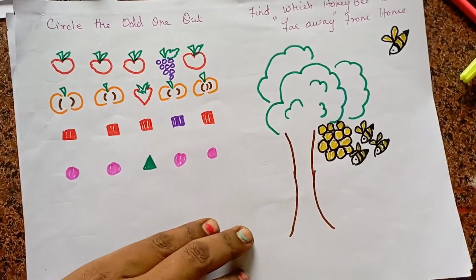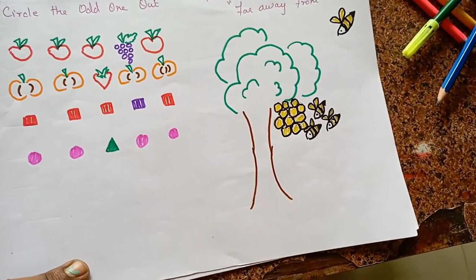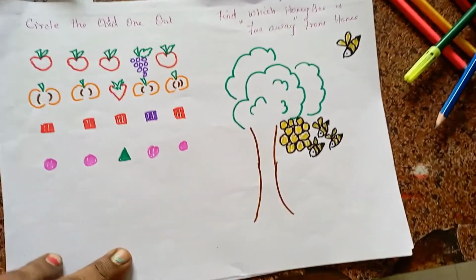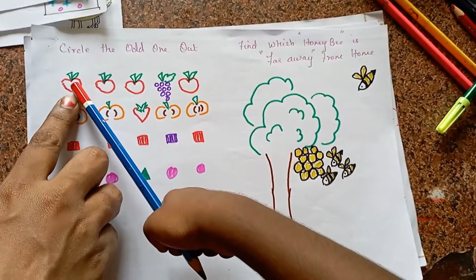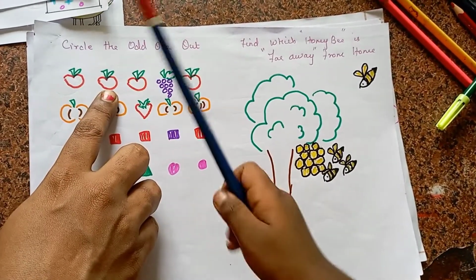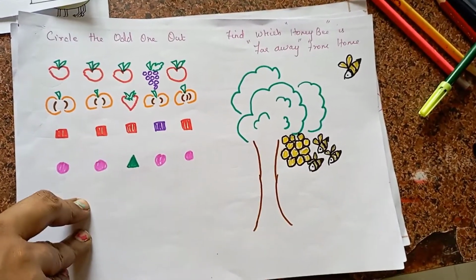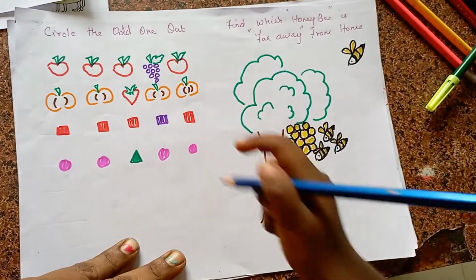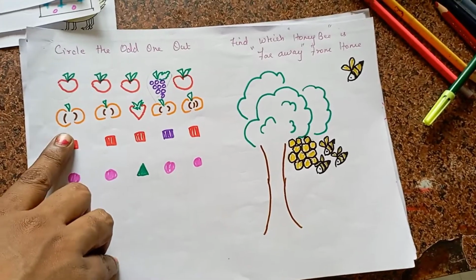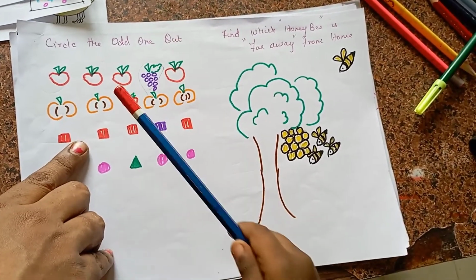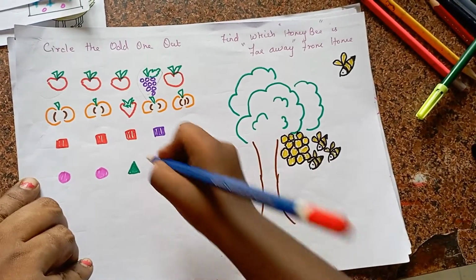Okay, next one is circle the odd one out, okay? You have to look carefully and find which is odd, and you have to circle it, okay? Take your pencil first. First, what is this? Apple. Apple. Grapes. Apple. So, which is odd? This. Okay, circle it. Okay, here. Can you tell me what all these? Pumpkin. Pumpkin. Strawberry. Pumpkin. Okay, which is odd here? Strawberry. Okay, circle it.